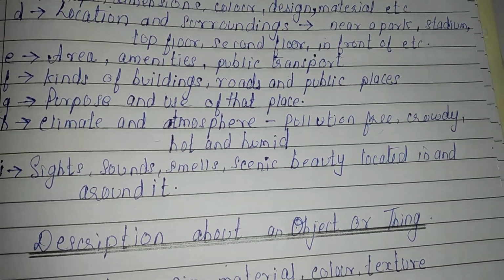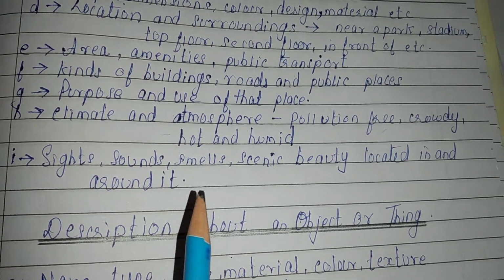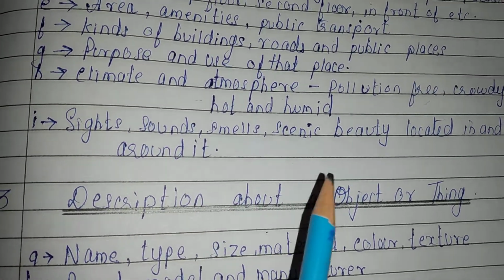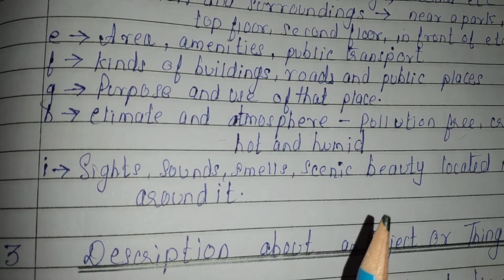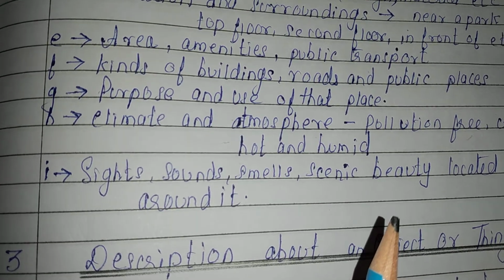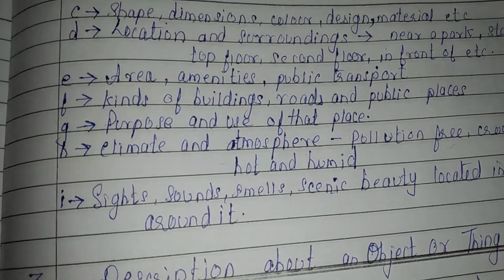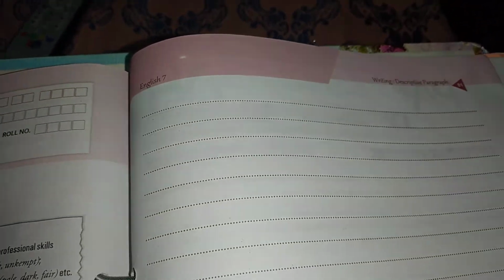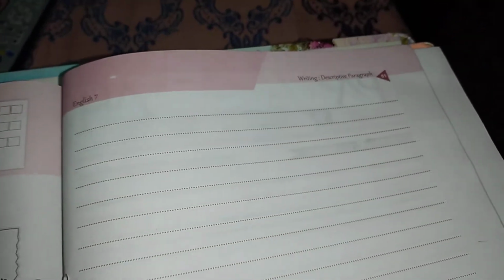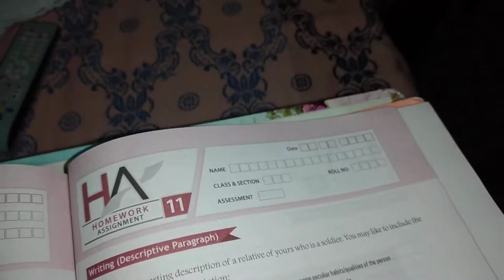Sights, sounds, smell, scenic beauty located in and around that place. So this is also something that we can mention. Okay, so these are a few points that you need to cover when you are writing a description about a place. So now I will again go back to your BBC, and on BBC now I would like you to further open up.